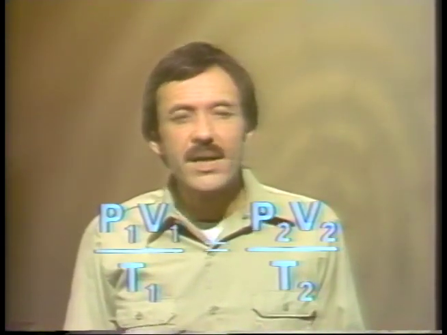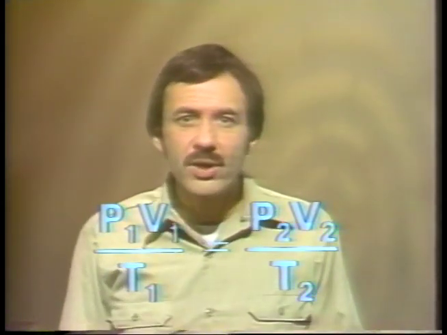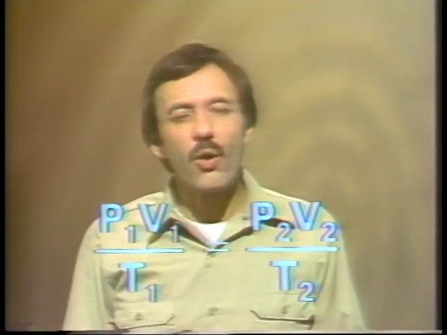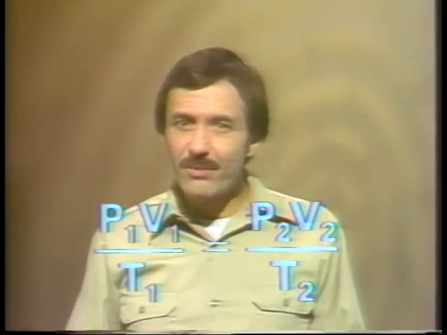The equation for considering temperature is P1 times V1 over T1 equals P2 times V2 over T2. This is Boyle's law with temperature added. T1 is the initial temperature and T2 is the final temperature. Now, the catch with this equation is that the temperature must be expressed in absolute temperature. Otherwise, the calculation will come out incorrect.